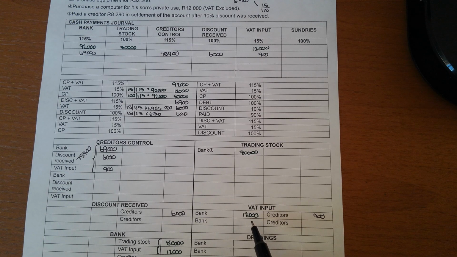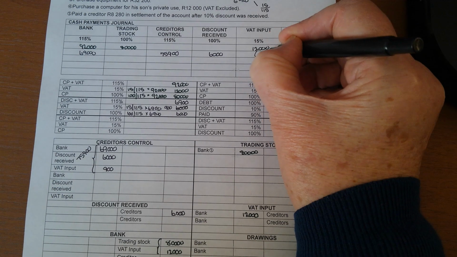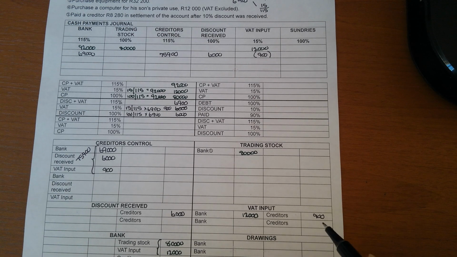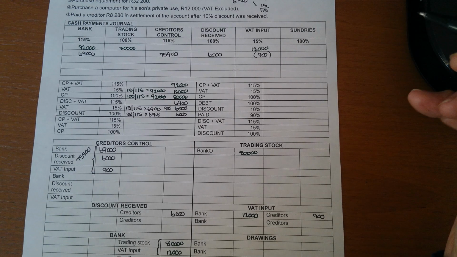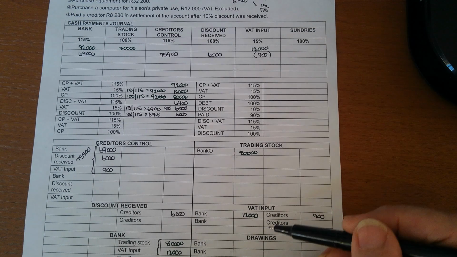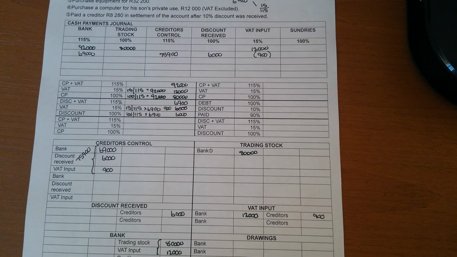Now, if we look at this account, the 12,000 is on the debit side, the 900 is on the credit side. So it means in my VAT input column, I will show that the 900 will be deducted. So whenever there's VAT input on discount, we will deduct, and we will show it in brackets, because we will take the total amount. So we want to add all the debits and we want to subtract the credits. Okay, so that is the entry for number 2.